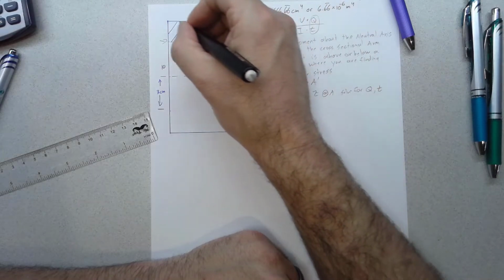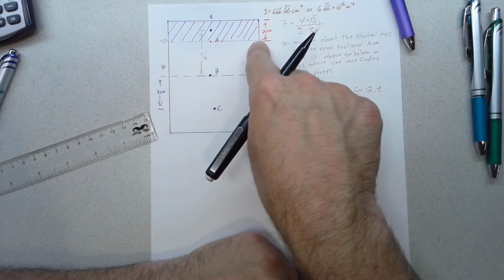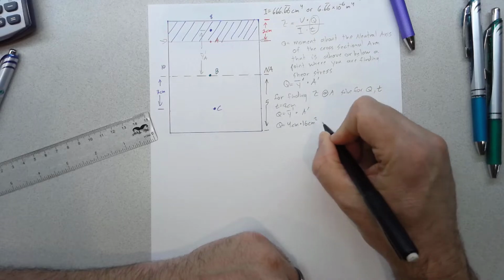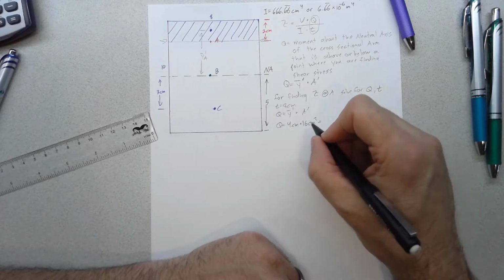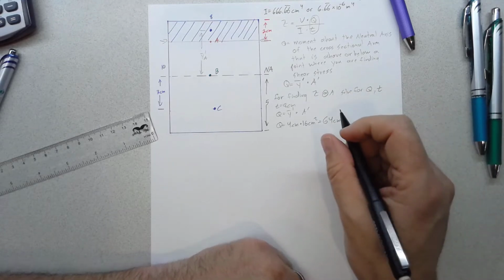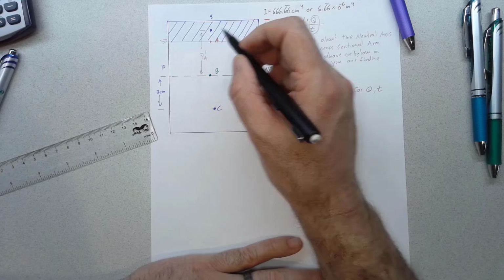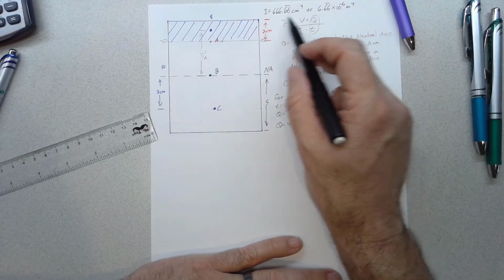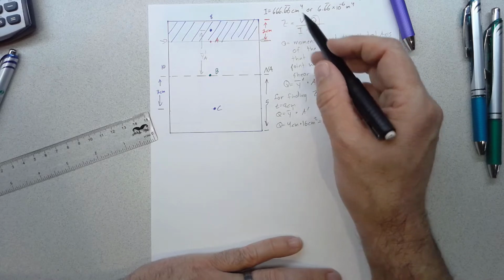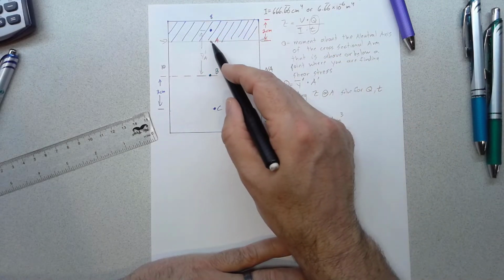And then the area of A prime, that's the area above the point that we're looking at. So that's 8 times 2, so that's 16 centimeters squared. So in this case, Q is going to be equal to 64 centimeters to the third. Okay, that's Q for when we're finding shear at A. We've already got I from our previous video. We now have Q and t. So if we knew what the shear force was applied across this cross section, we could plug that in and find the shear stress at A.